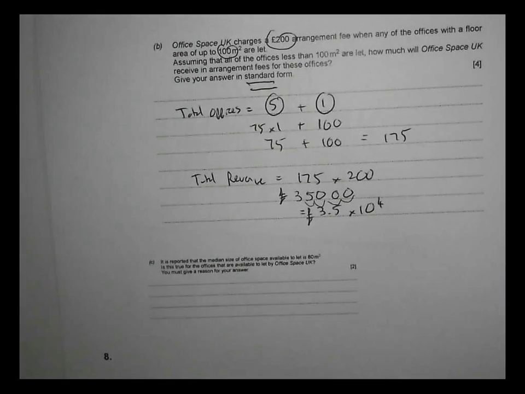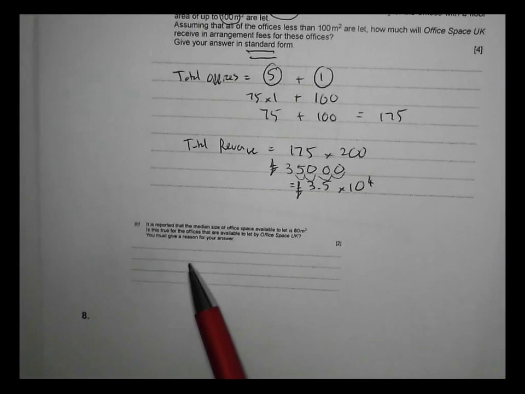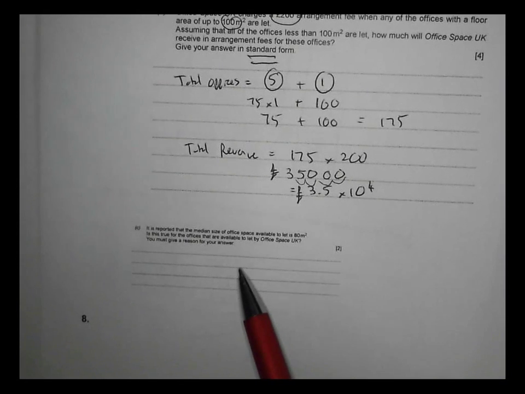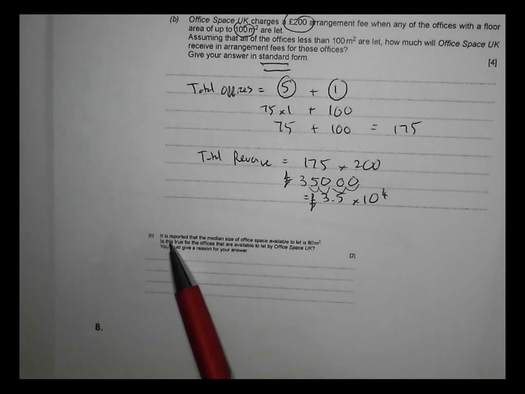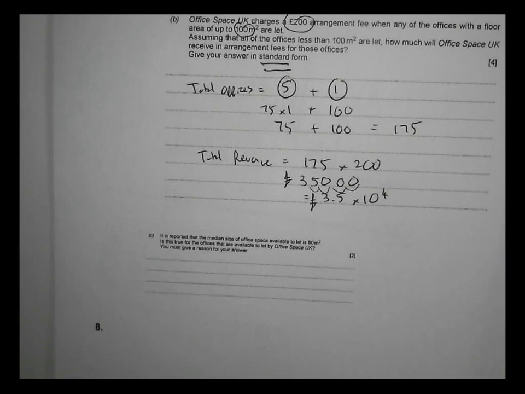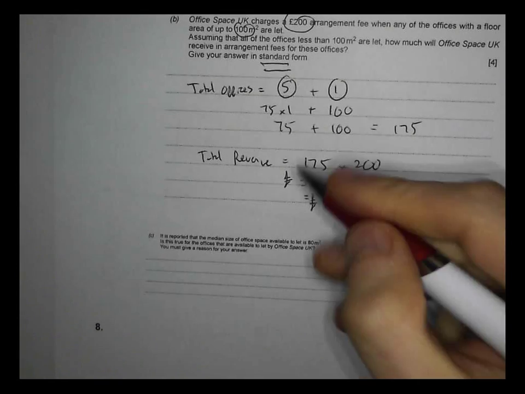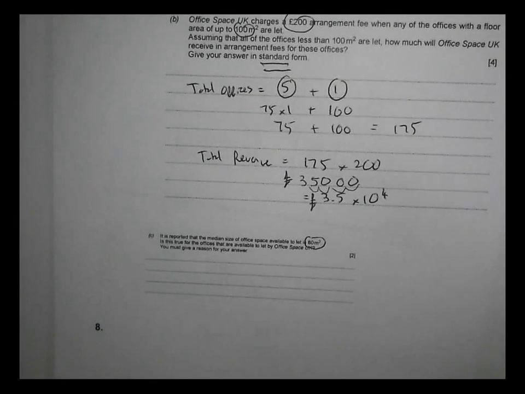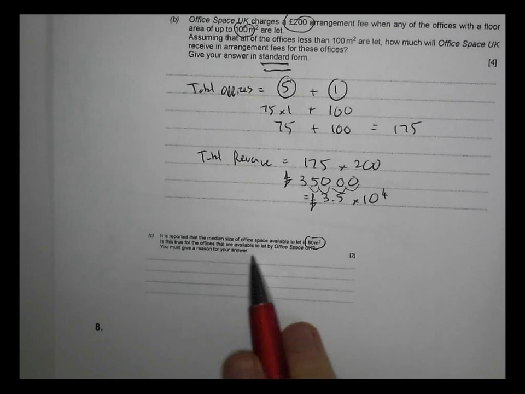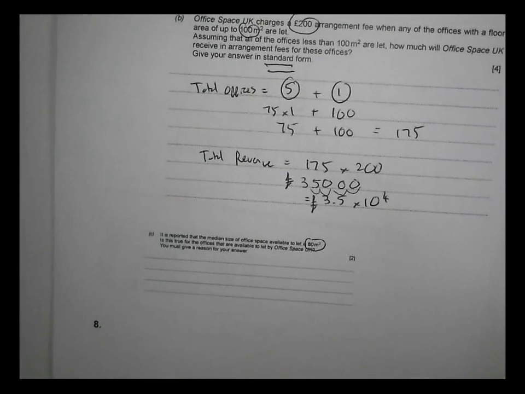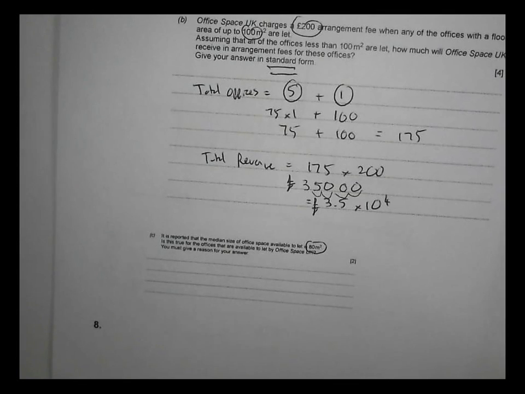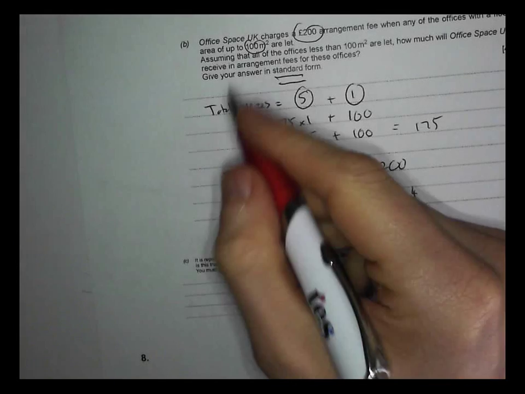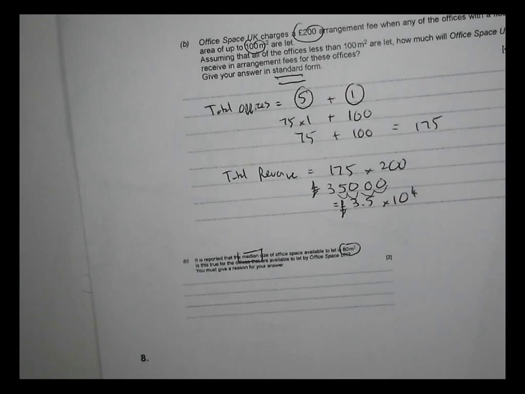And I think that's it, oh god, wait a minute, just out of the corner of my eye, and God knows why it's that small, I've spotted this one here. What's this? It's reported that the median size of office space available to let is 80 metres squared. Is it true for the offices that are available? Office space, oh, for God's sake. Right, so they're claiming it's 80 metres squared, and it's median. So for median, we need the middle office.